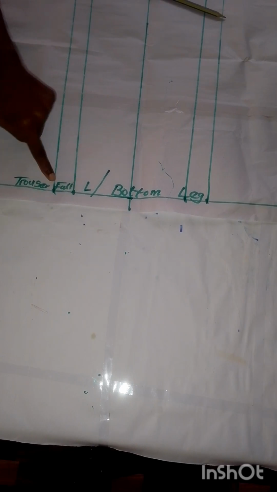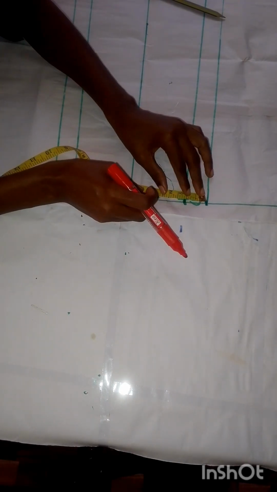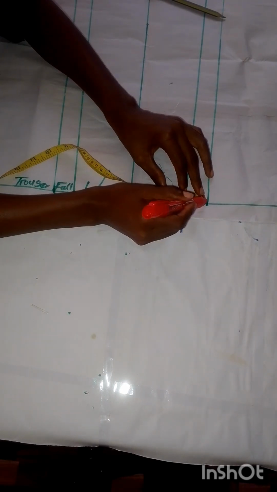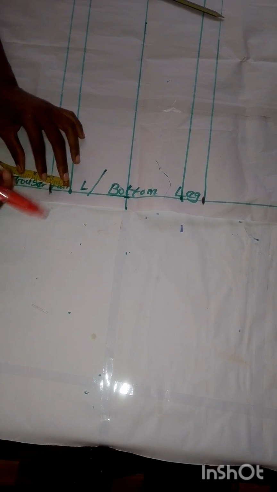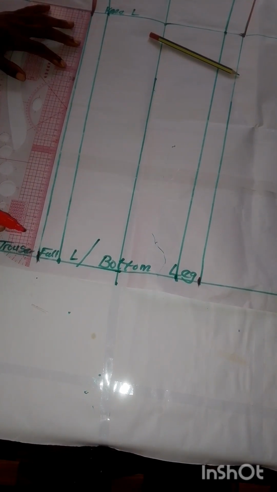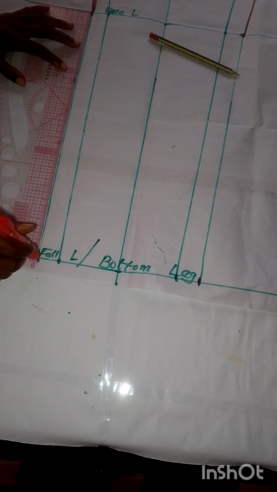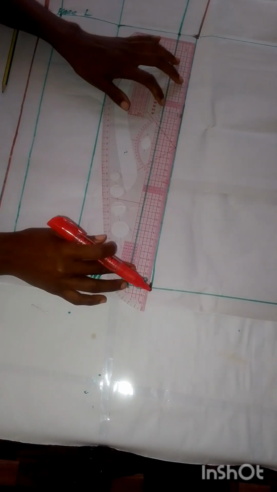I'm going to go outward by 1 inch. So marking the 1 inch. So I'm going to connect. And do the same thing to the other side.